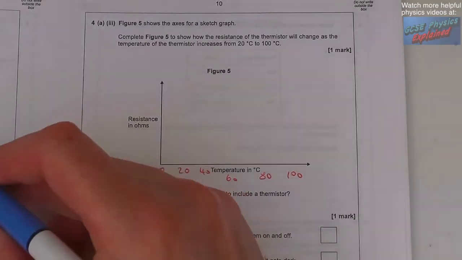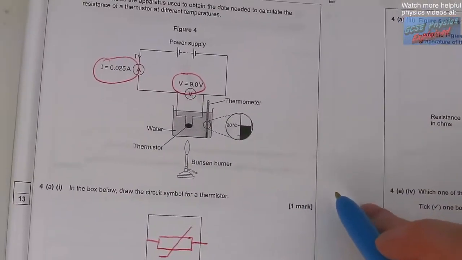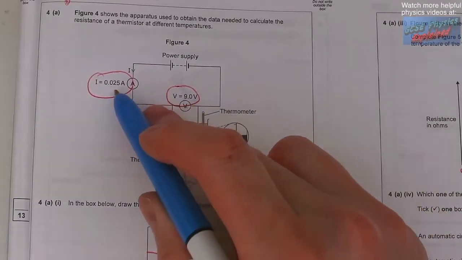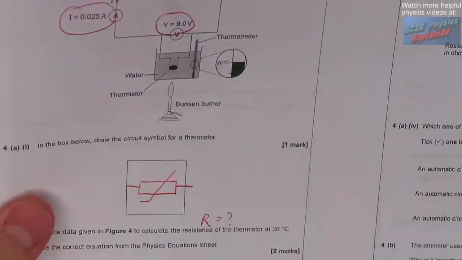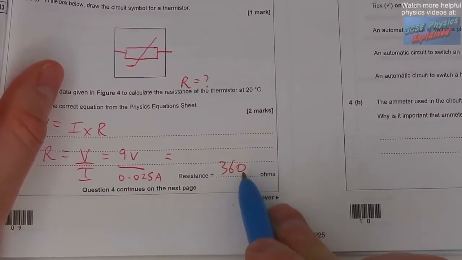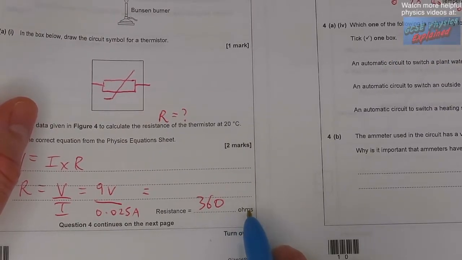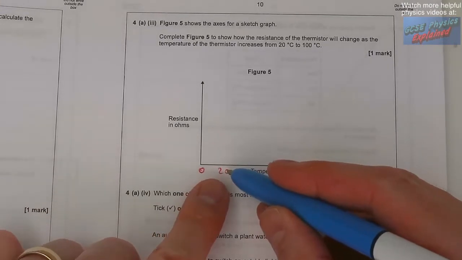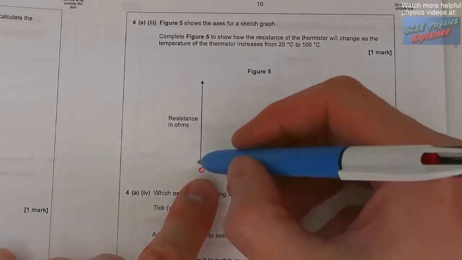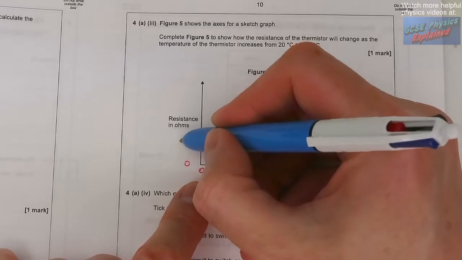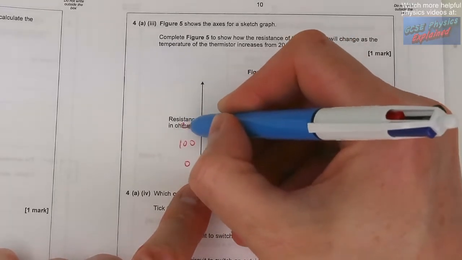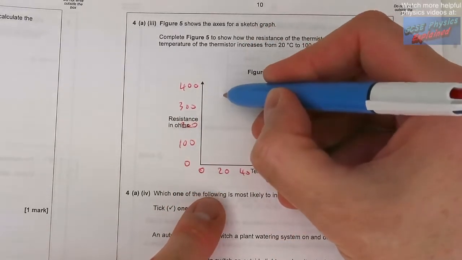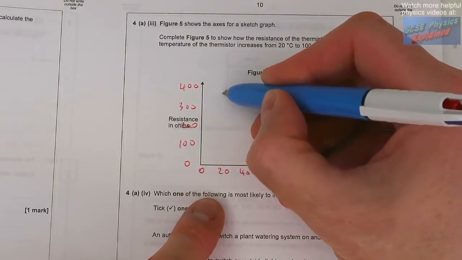But if this is at 20, it does actually show us that at 20 degrees, that's what the voltage and the current is. And we've worked out that that was 360 ohms. So we could actually sketch that on. So at 20, if we go up to say 400, so 0, 100, 200, 300, 400. At 20, it's going to be about 360. They're only looking for a sketch, so it's just rough.